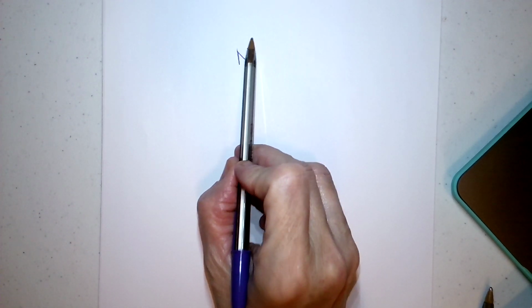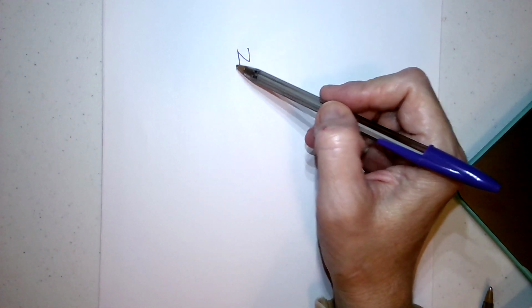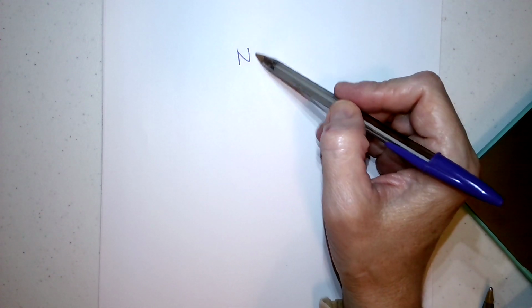With Lewis dot diagrams, we write the chemical symbol on the paper, and then we draw dots on either the top or the bottom or the left or the right of the chemical symbol. And these dots represent valence electrons.